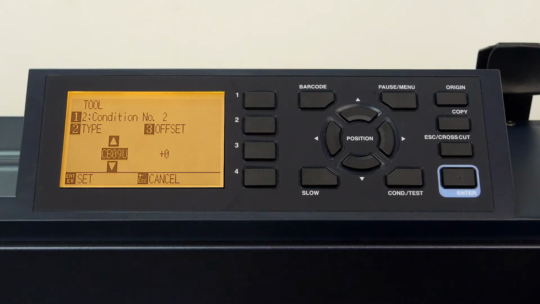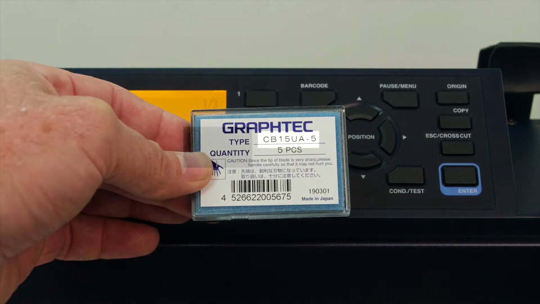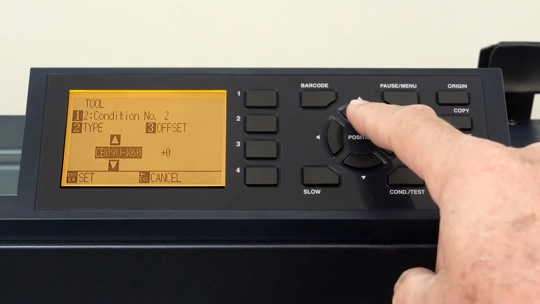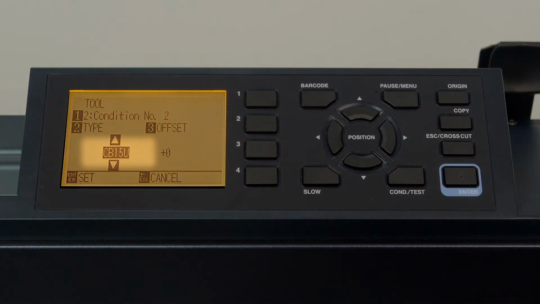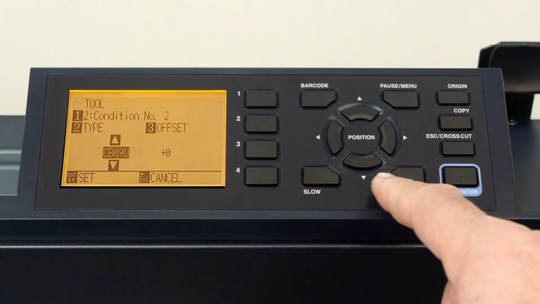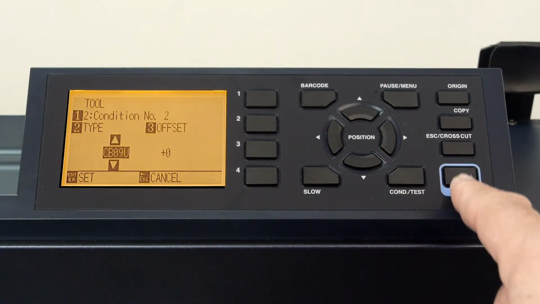Normally, we would change our tool type. In this case, it is currently set to the CB09U blade. While the CB09U is the standard blade, FC9000 can use other blade types. If you are using a different blade, it might be confusing as to which blade number to use. To do this, simply look at the packaging label, and it will show which tool to select. Then, in the blade list on the screen, this blade type can be found as we cycle through the tool types. In our case, we are using the standard blade, the CB09U. Press Enter to accept the change.